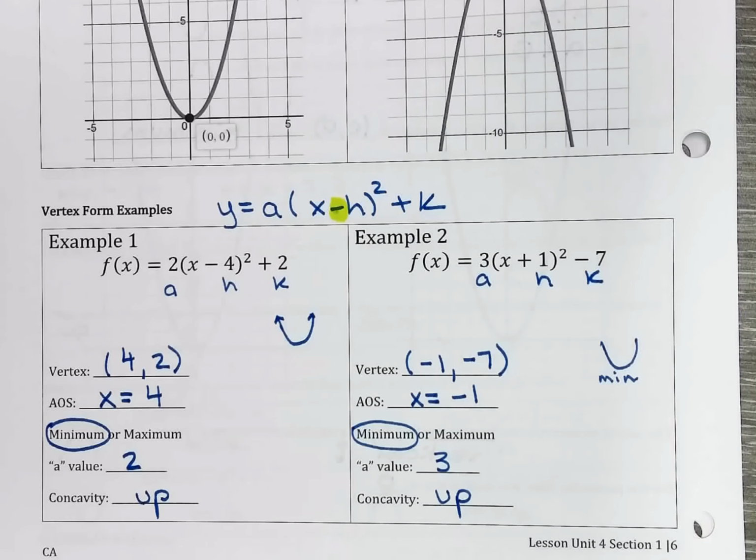Now I have another video for page 7, and it's all these calculator tricks on how to find all the x-intercepts based on the graph given.